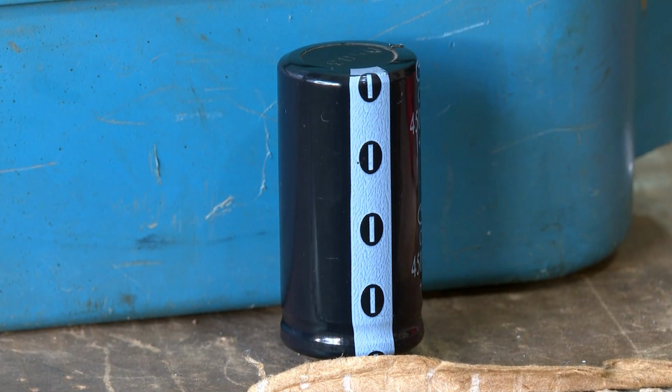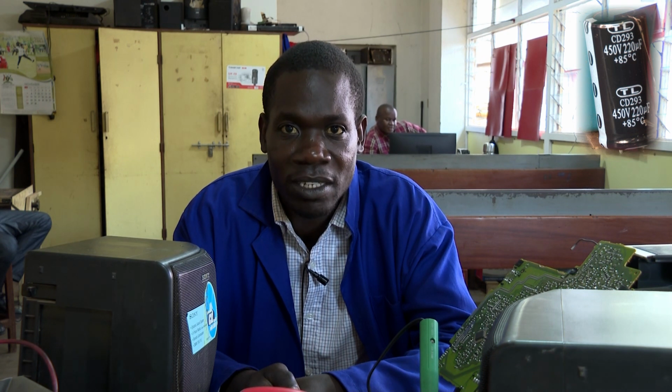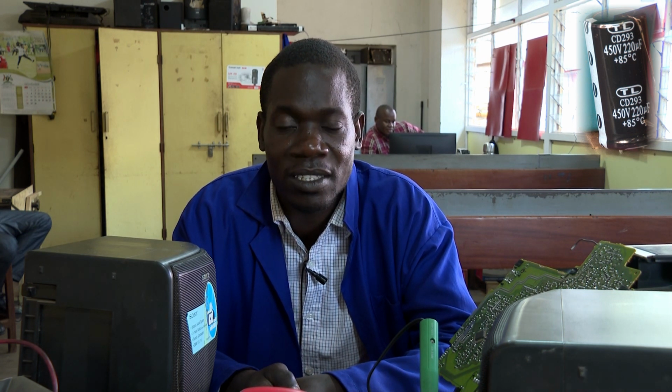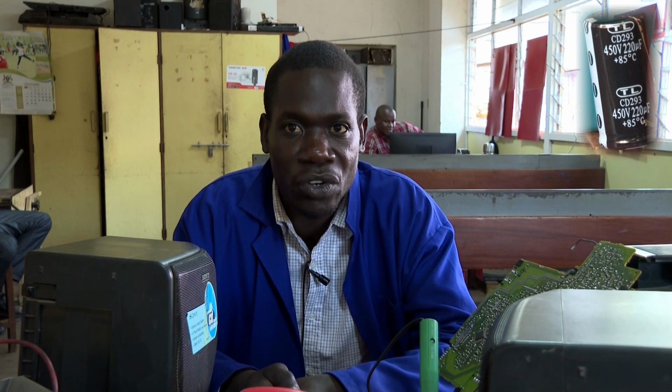So today I'm going to take you through how capacitors work and the application of capacitors. But before we go on, never risk yourself to touch the terminals of a capacitor, because the capacitor might discharge itself into you and it will shock you.